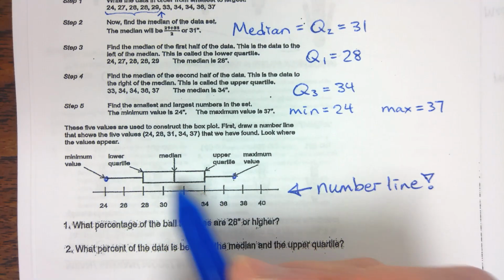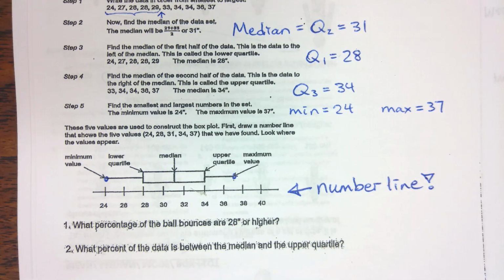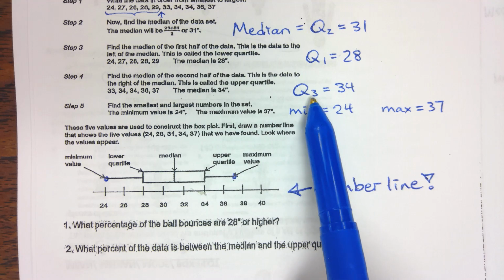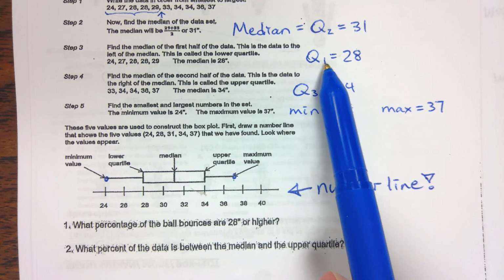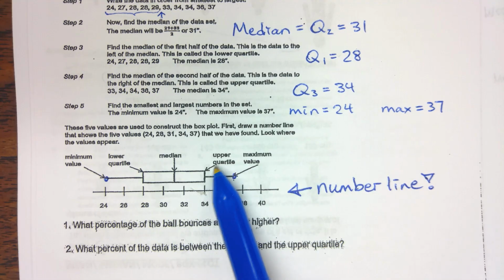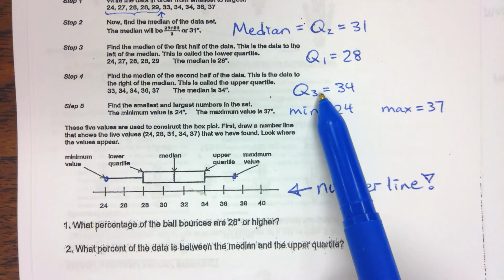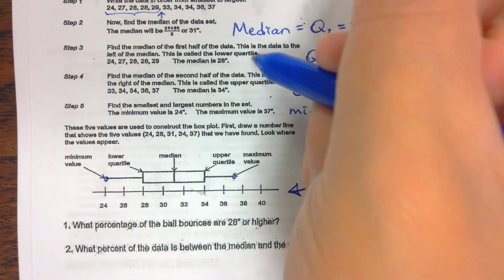Then I attach the ends to it. Q1 is also called the lower quartile or quartile 1, and Q3 is my upper quartile or quartile 3. That's what the Q stands for. It stands for quartile.